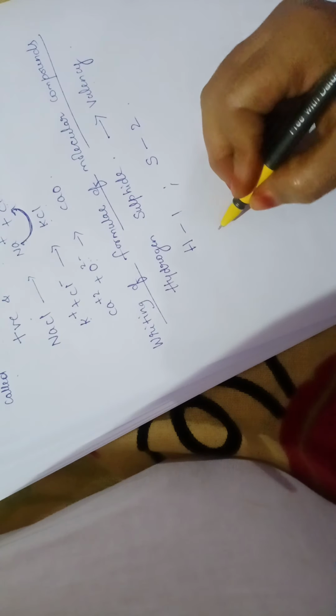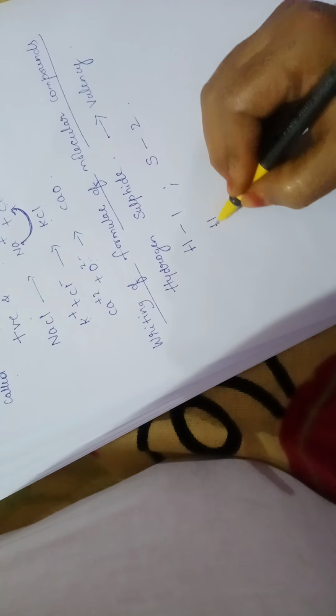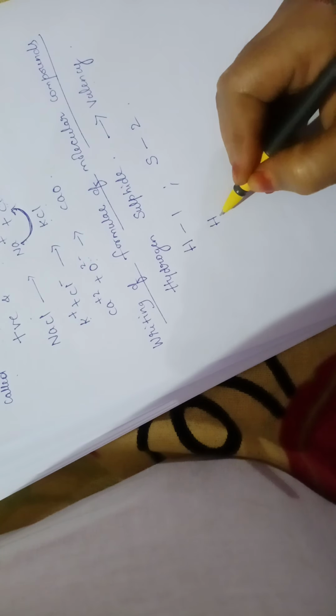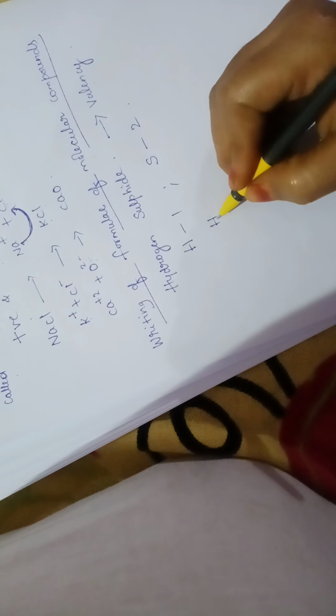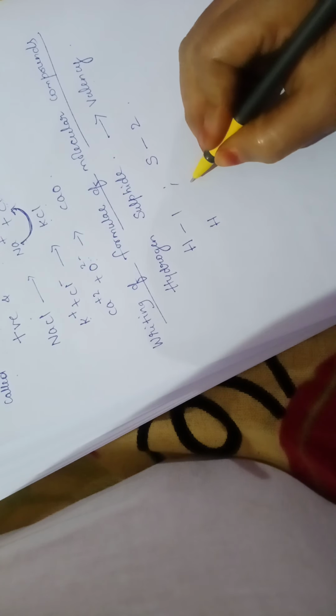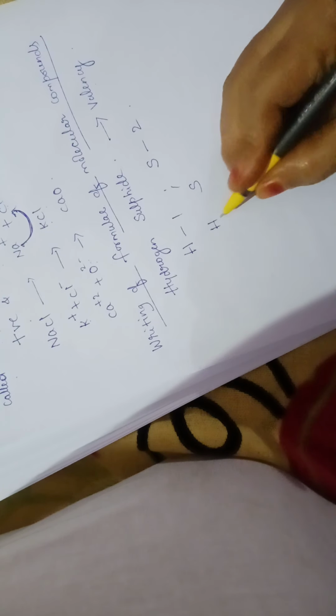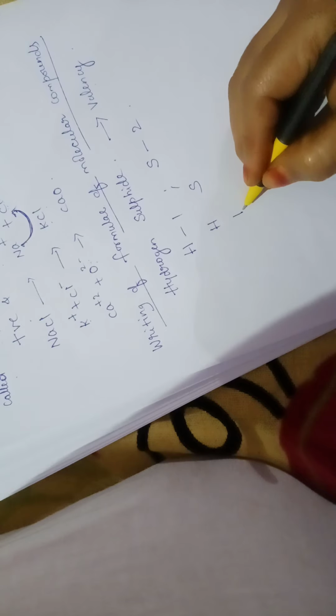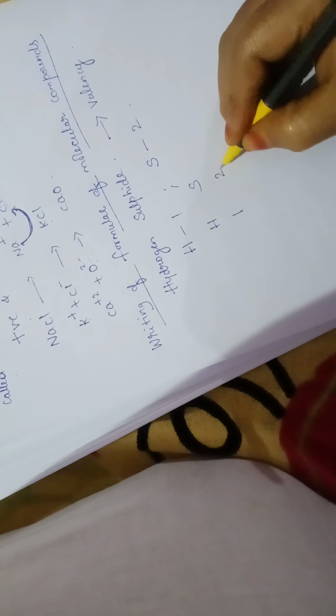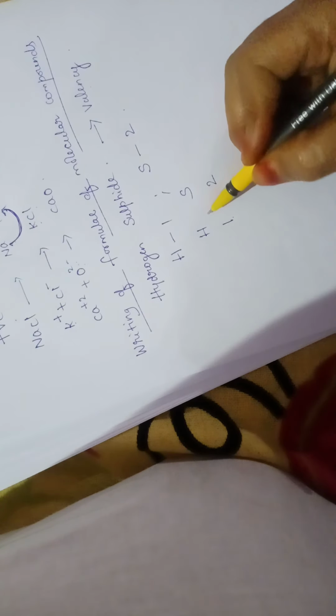First you write the element symbols, H for hydrogen and S for sulfur. Hydrogen's valency you write at the bottom of hydrogen, sulfur's valency at the bottom of sulfur. Then you have to do cross multiplication.